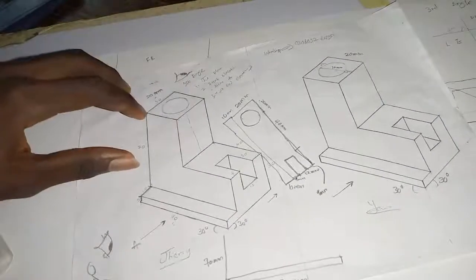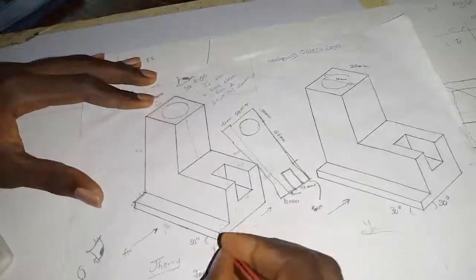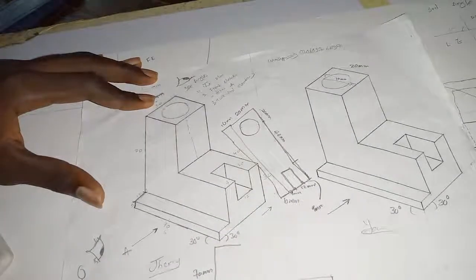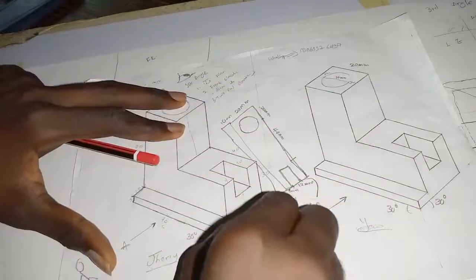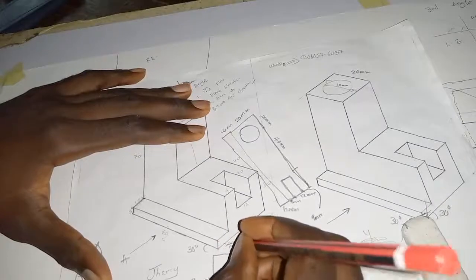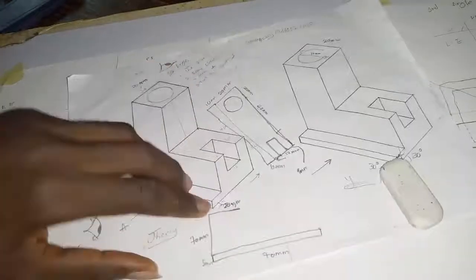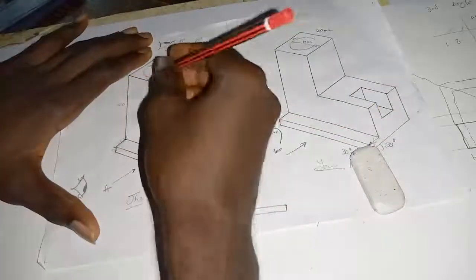So next thing, you see this part. From here to here, it's 20 mm. So here, I have 20 mm. So from here to here, you just bring it down.